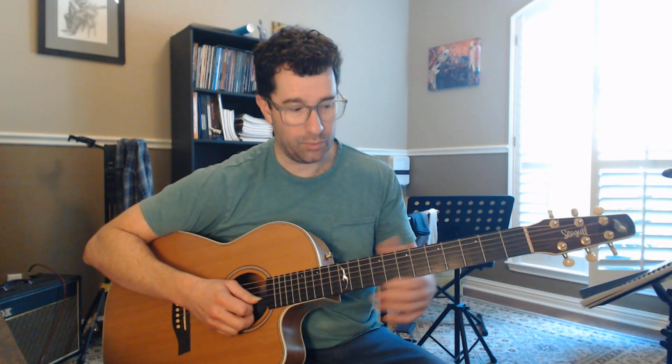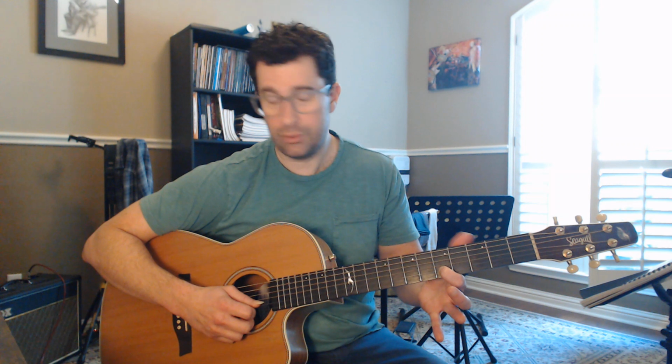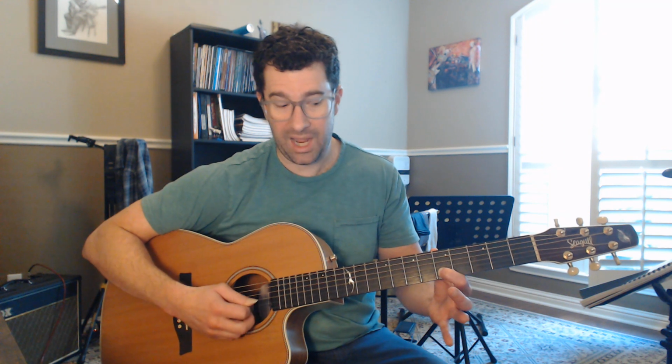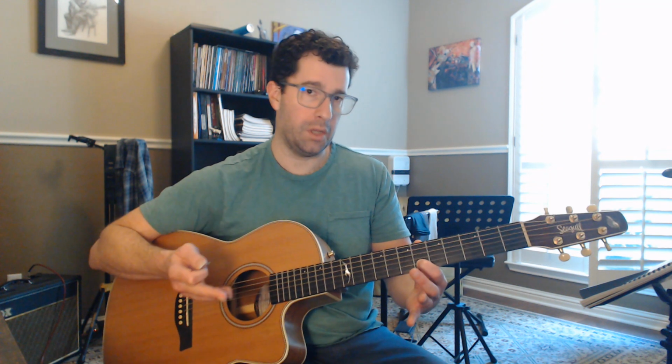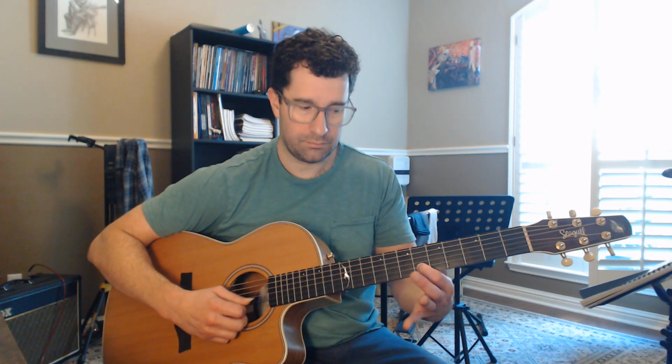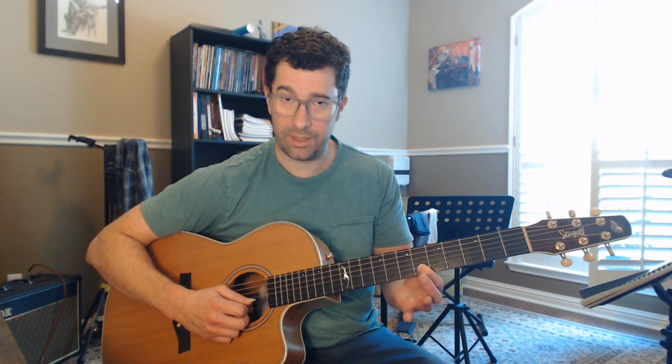So for example, string 2 fret 5 here, that's E. And so if I go up 1 fret higher, I'm going to be on F because we know that there's no other note in between E and F. So E and F are always going to be right next to one another.